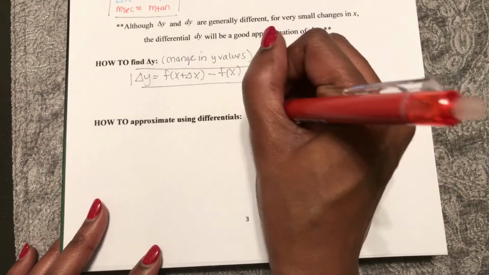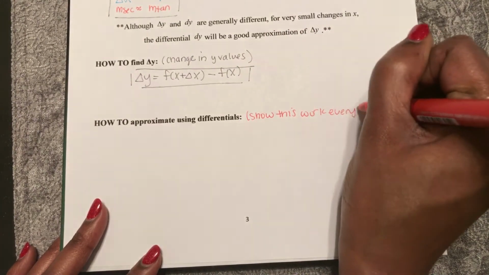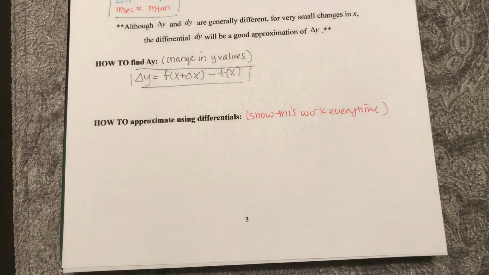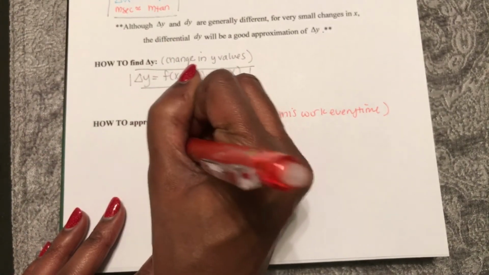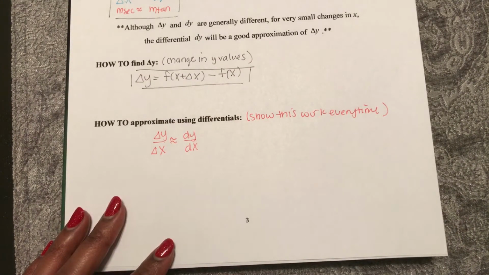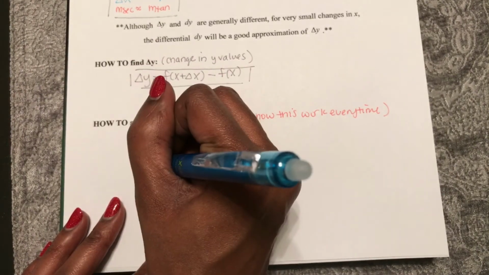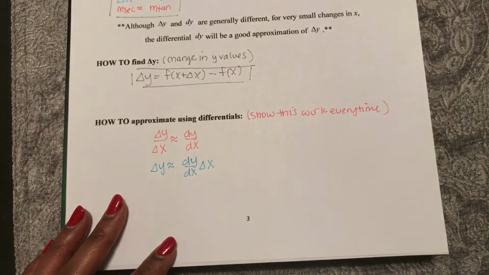And I want you to show this work every time. Okay, so we are going to show this work every time so that you show me and you show an AP grader that you understand what a differential is and how to derive its linear approximation. So from above, we know delta y over delta x is approximately dy over dx. We can then multiply both sides by delta x, and I have delta y is approximately dy dx delta x.